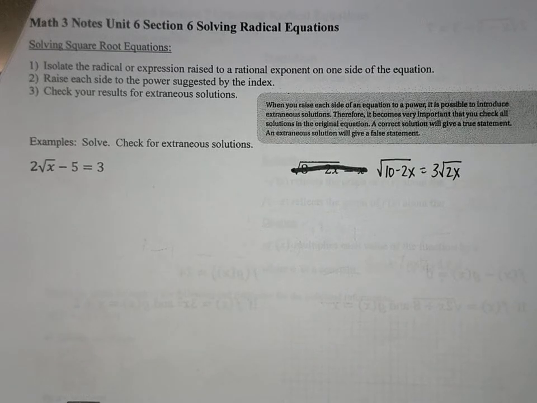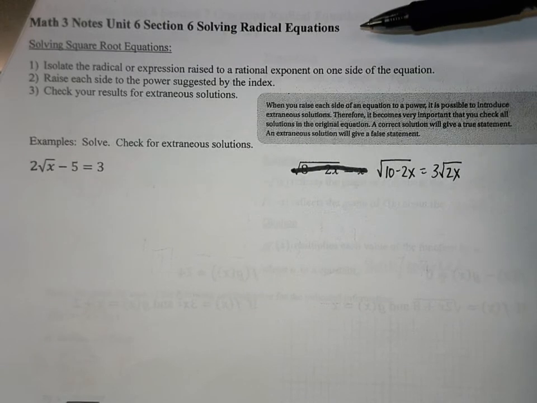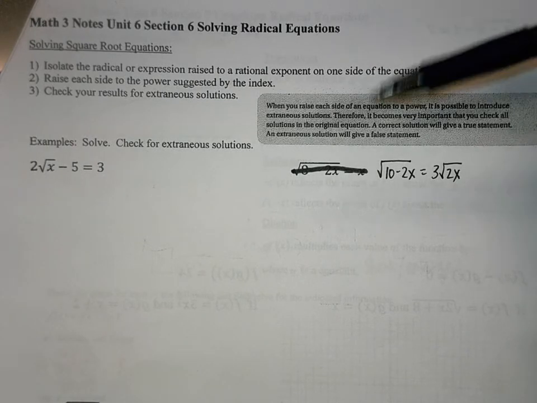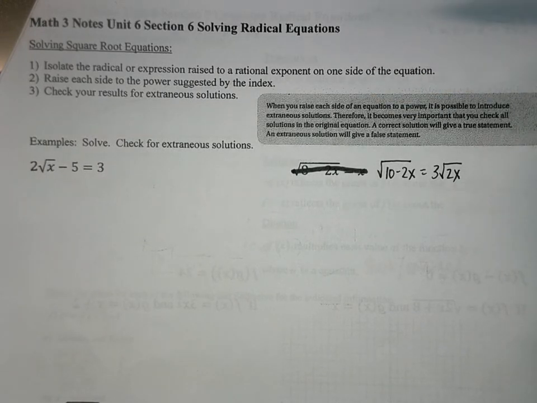Math 3, Unit 6, Section 6. Today we're going to be talking about solving radical equations. If you go back and look at all of your notes previously, all we've been doing is simplifying. There hasn't been an equal sign in the problem, okay?